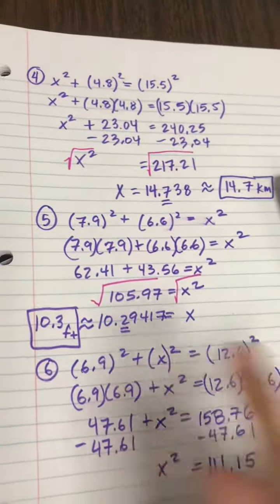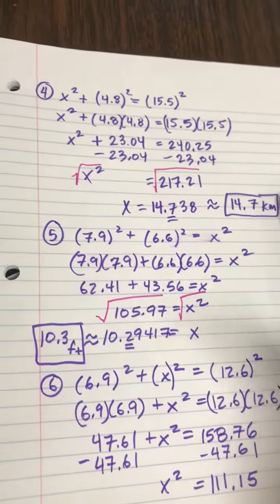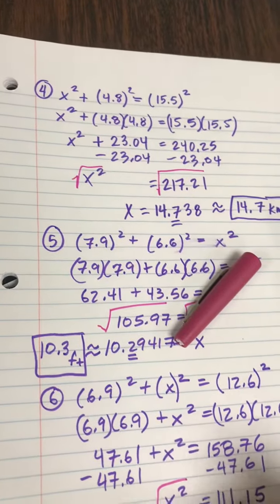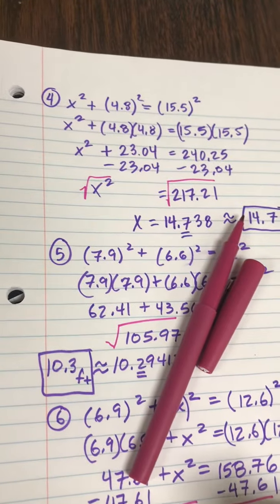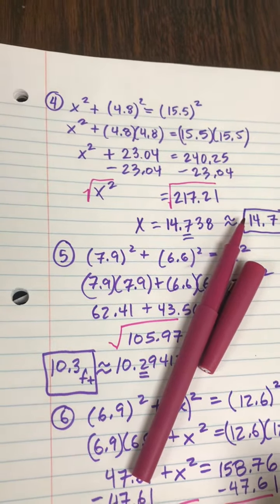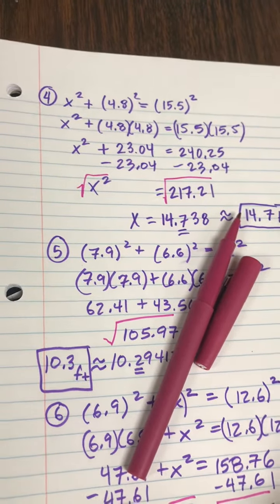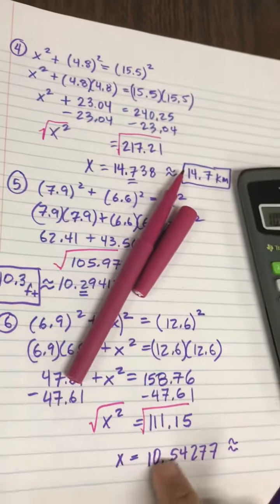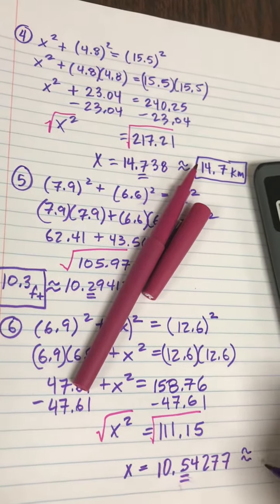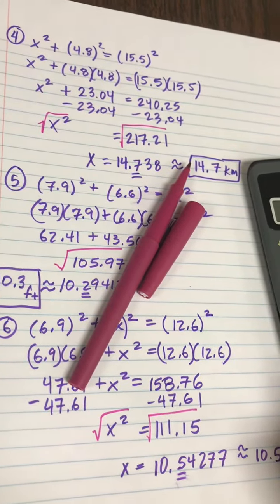Way too big. So let's take the square root. Definitely going to round that. So the 4 would tell me to leave the 5 a 5. 10.5 feet.